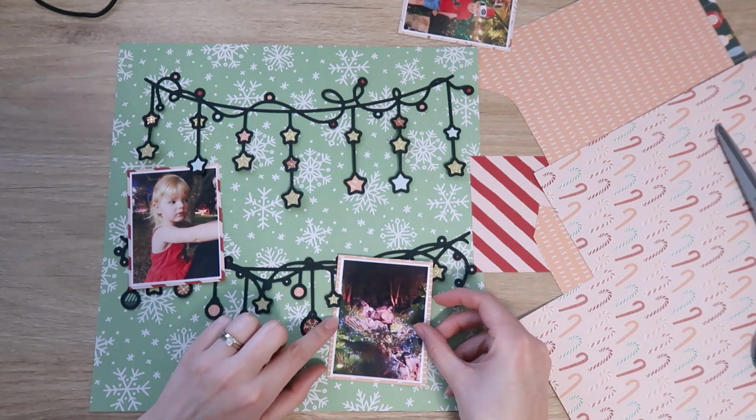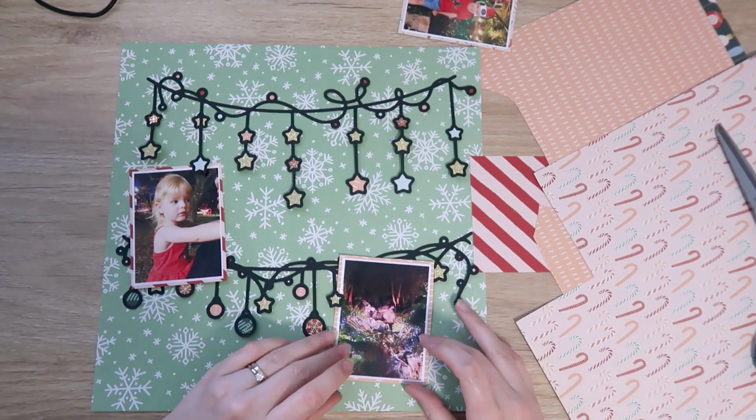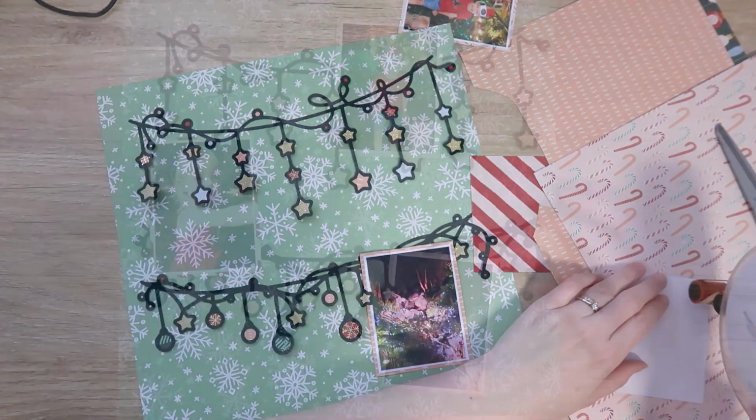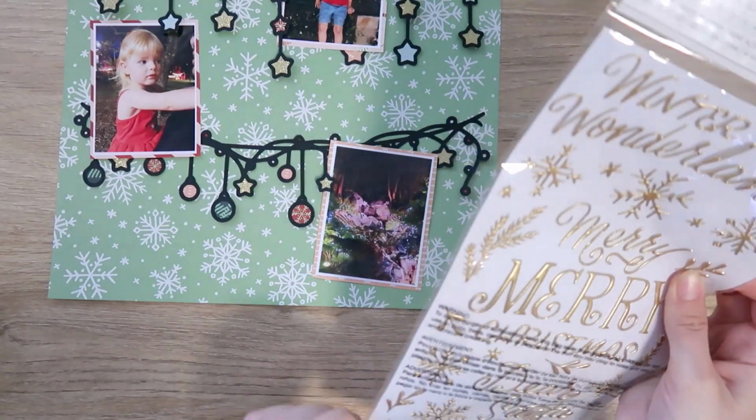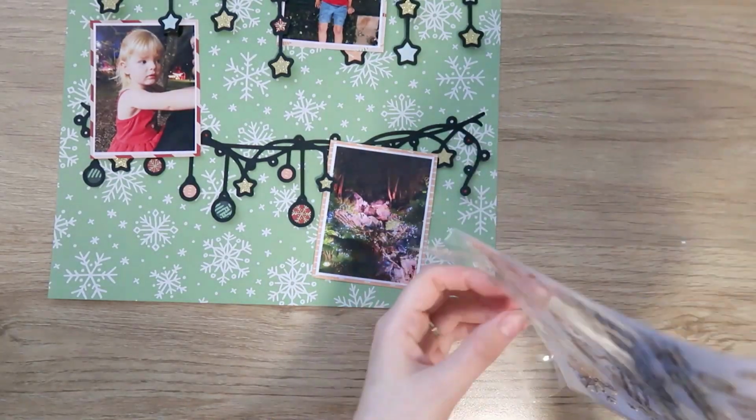Alright, so I'm just adhering my photos down. My camera will skip to in just a minute. I'm just using some Scotch ATG tape to stick those down.